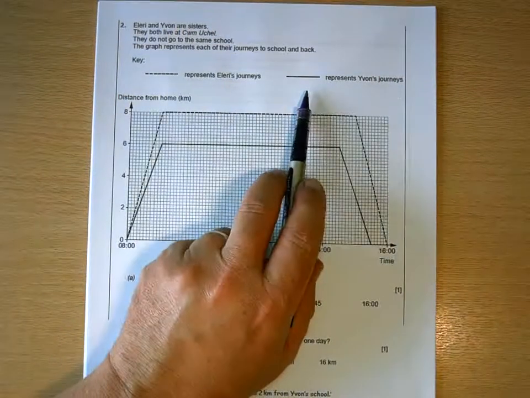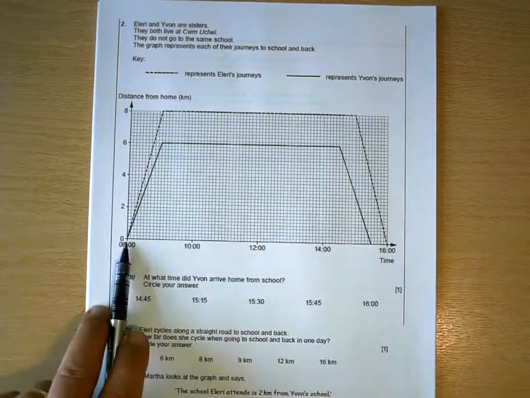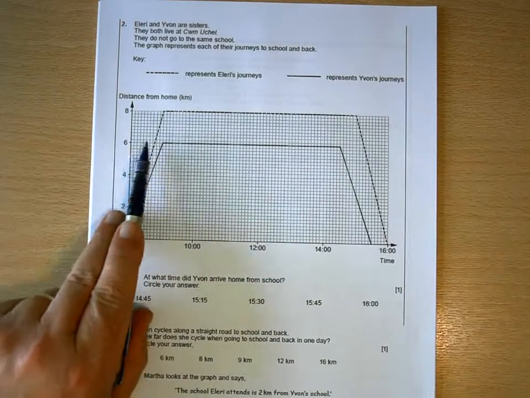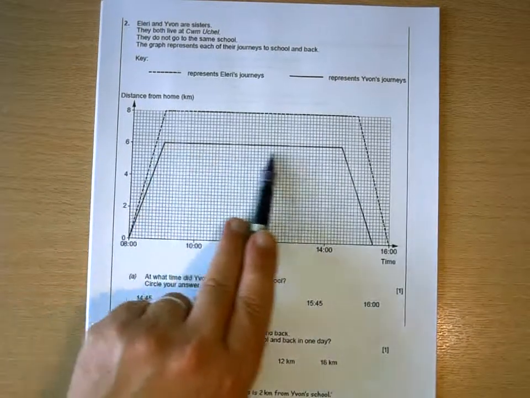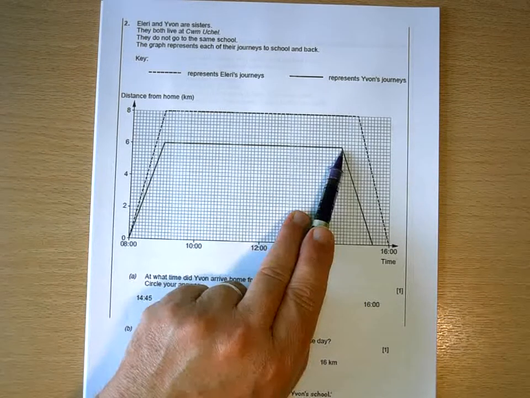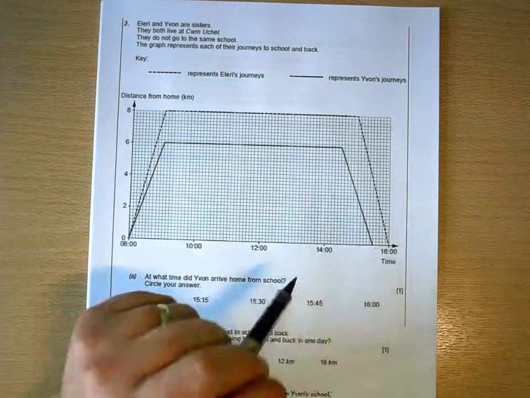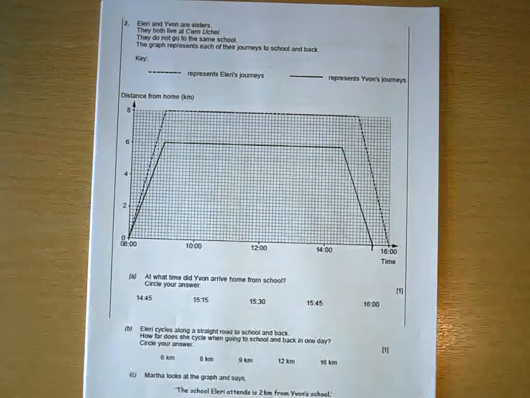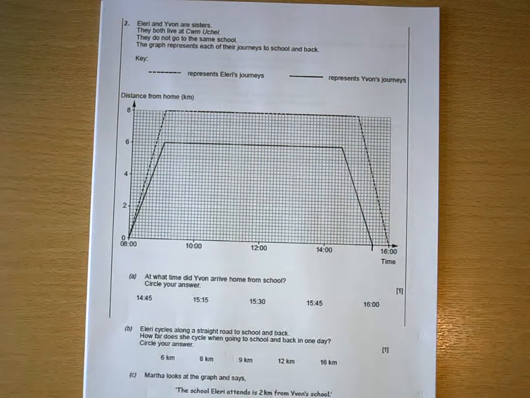So Yvonne is the solid line. So she leaves home there. She travels that distance of 6 kilometers, and she remains at 6 kilometers until this point when she travels back to school. So what we're interested in is what that point there is in terms of time.